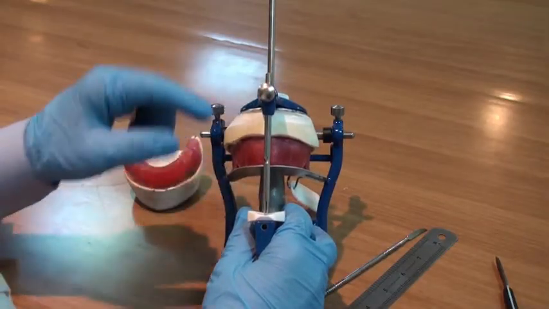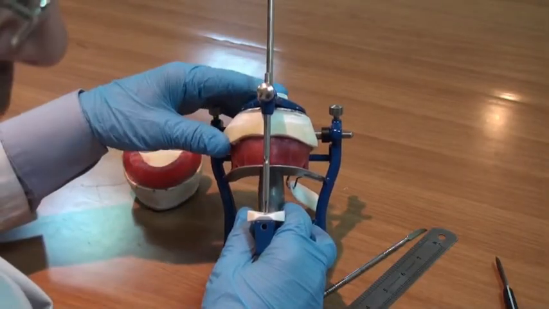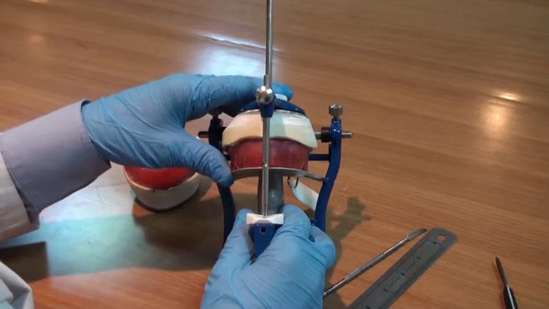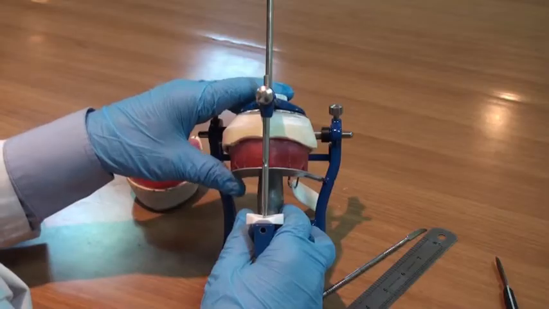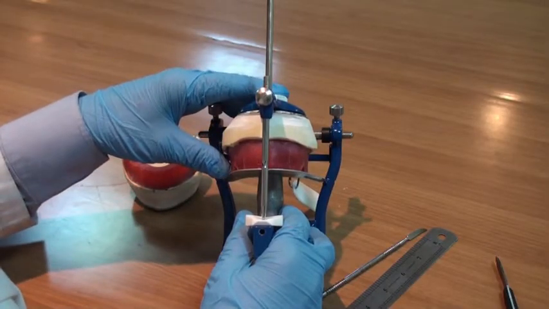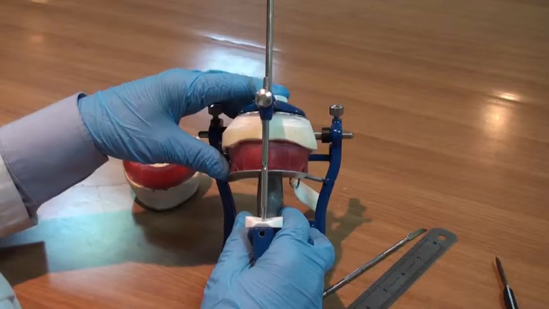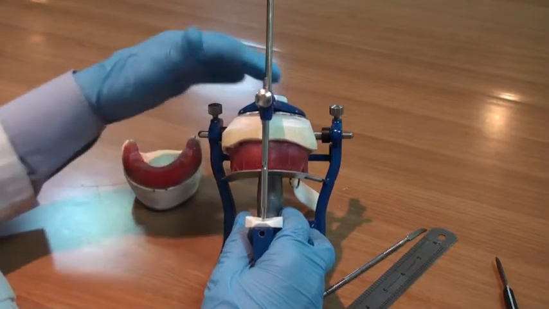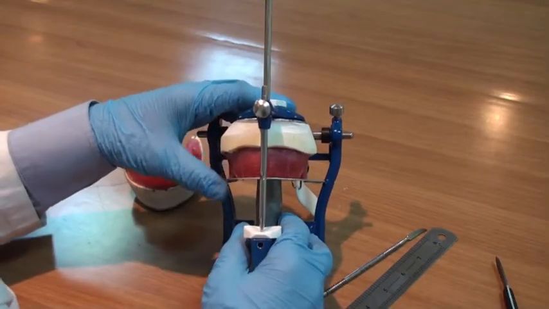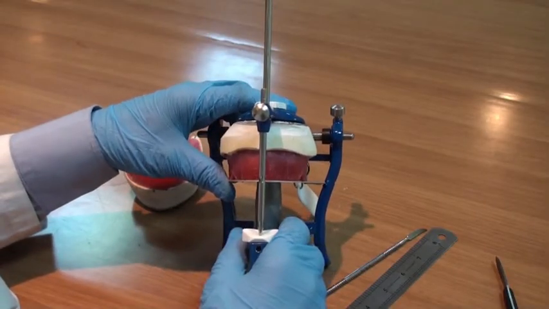The relation between the occlusal plane and the axis of rotation at the articulator must be very close to the occlusal plane at the patient's mouth with its relation to the terminal hinge axis.